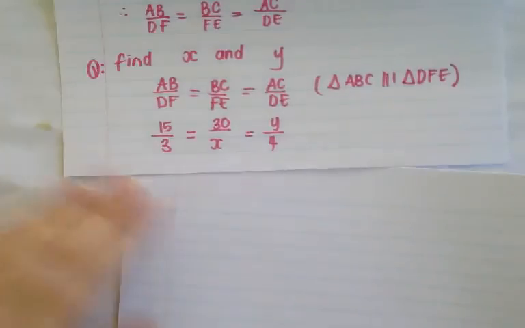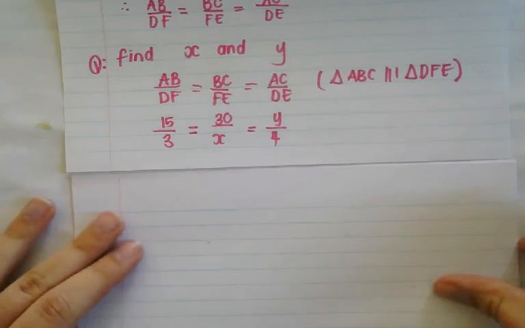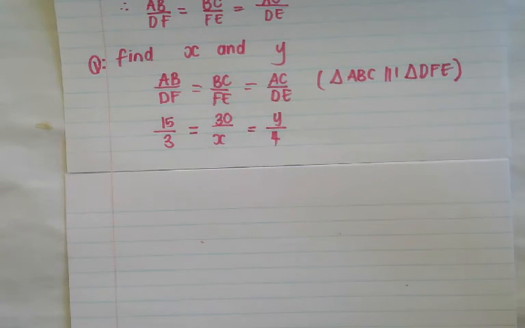Okay, moving on to the next part. Now I need to find the actual value for x and the actual value for y. What I do know is that all these fractions are equivalent, so once I divide them, they will give me the same answer. I'm not going to try and find x and y at the same time.